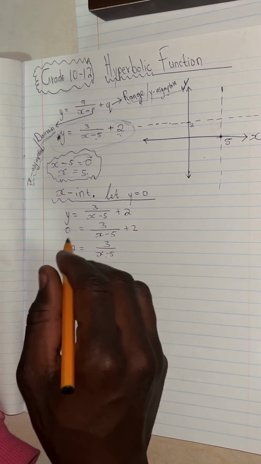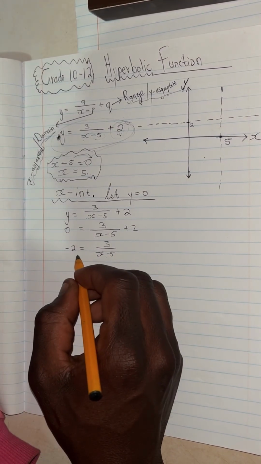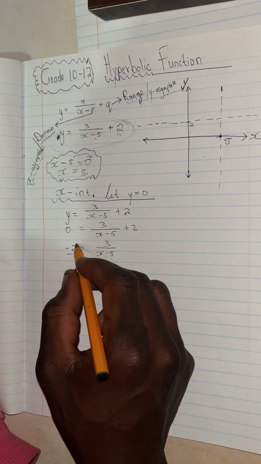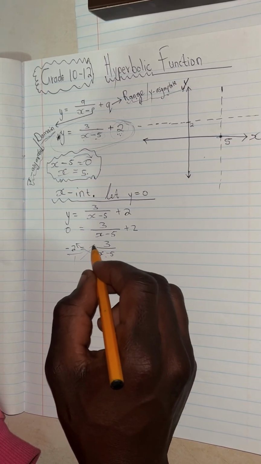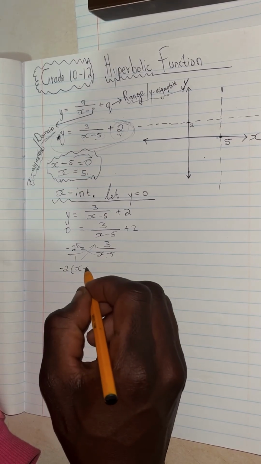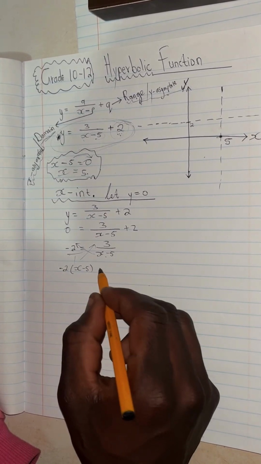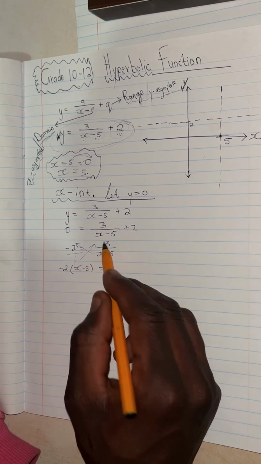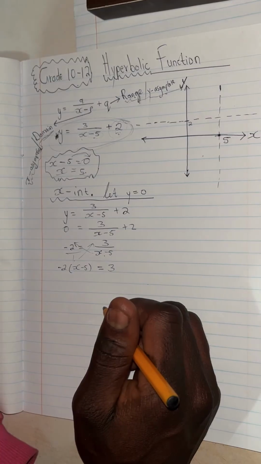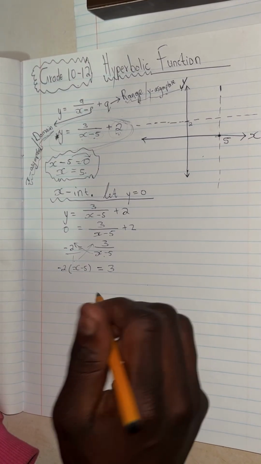Cross multiply. Any number is divided by 1, you know, right? So this one will multiply that one, and that one will multiply that one. So negative 2 into what? x minus 5 equals 3 times 1. 1 times 3 is 3. Any number multiplied by 1 is that number.